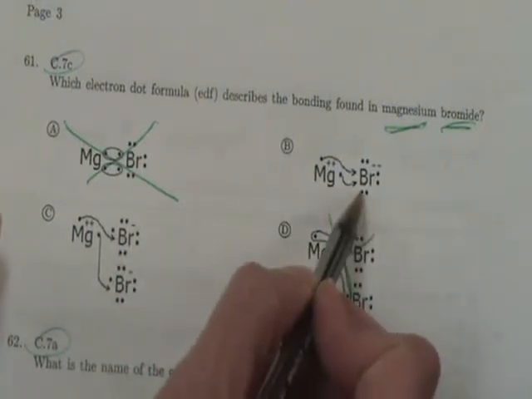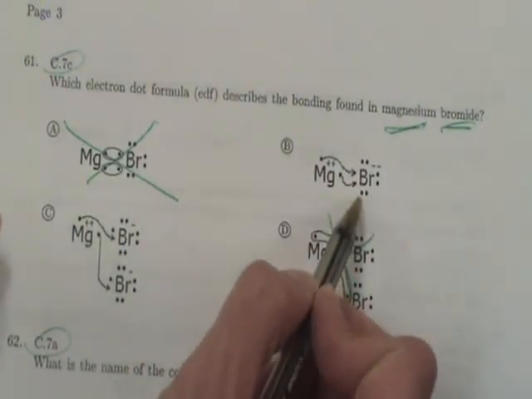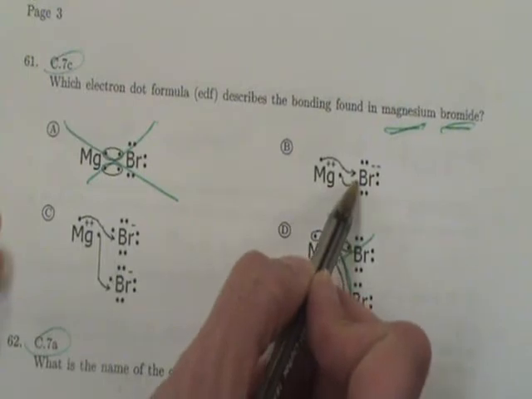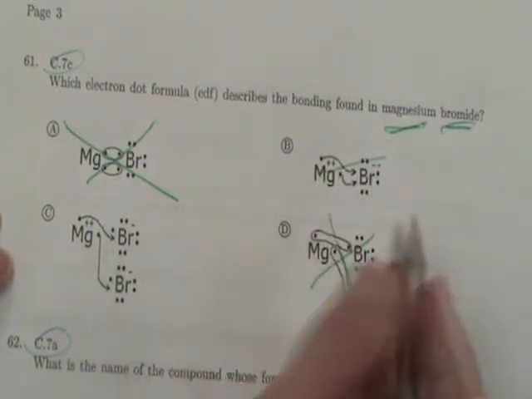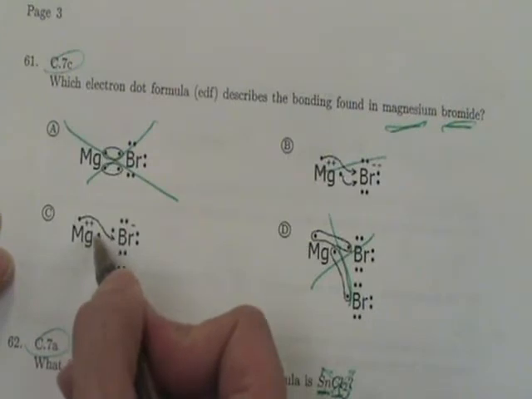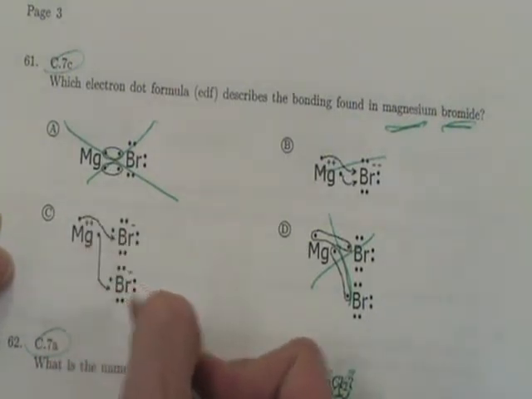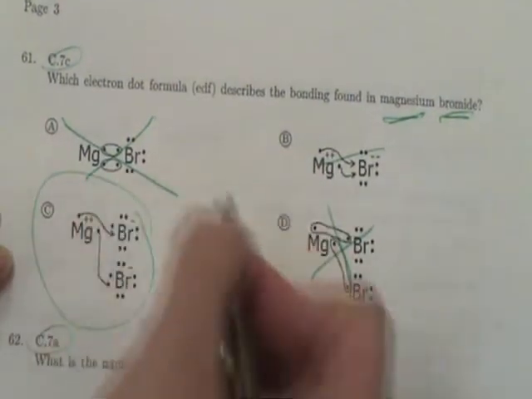Problem over here is that we say 1, 2, 3, 4, 5, 6. So bromine needs to have 1 more valence electron. So this answer choice is wrong. Magnesium has 2 electrons to give away, and each bromine will accept 1. C is your correct answer.